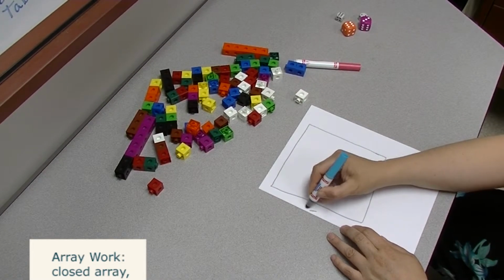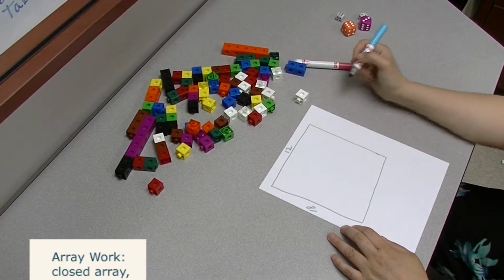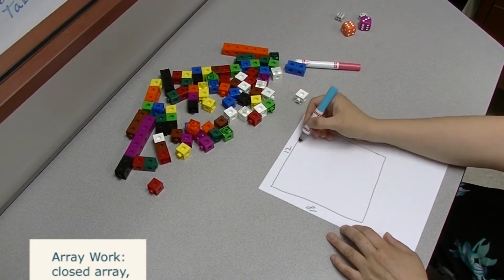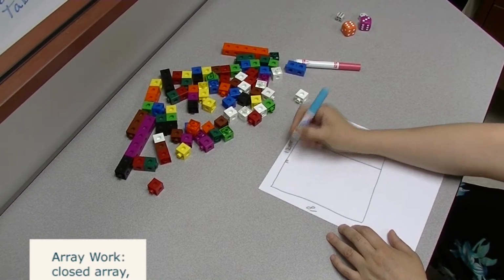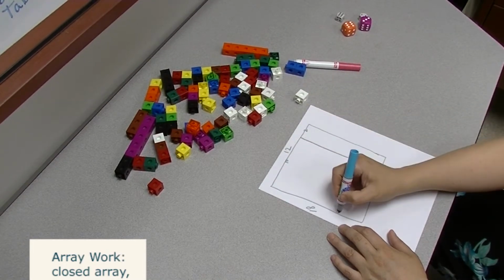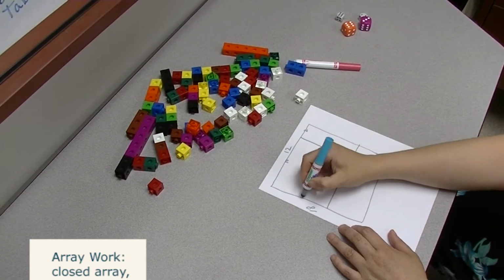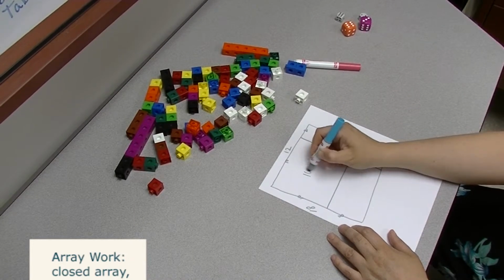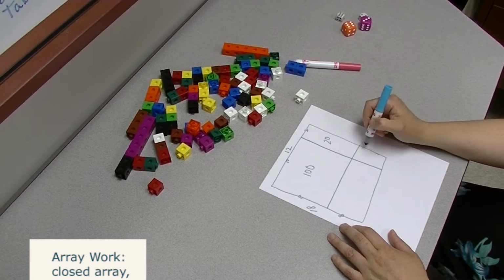And in the open array, they don't draw in everything. But they can conceive of this being 18 and this being 12, and then saying, well, if that's 12, then this must, if there's 10 here and 2 here, and then 10 here and 8 here, then in this box there would be 100, and in this box there would be 20.